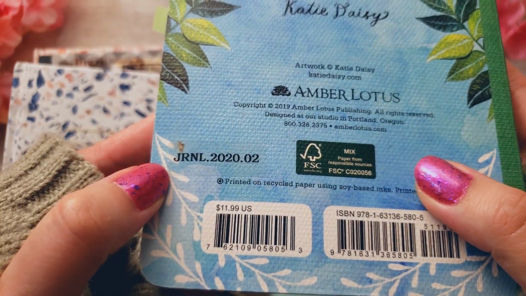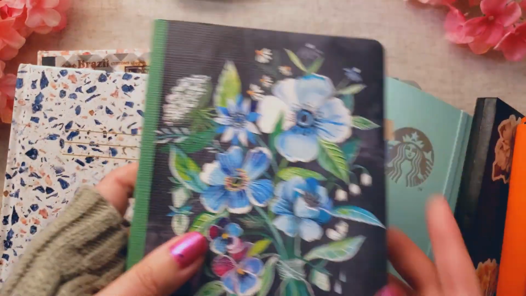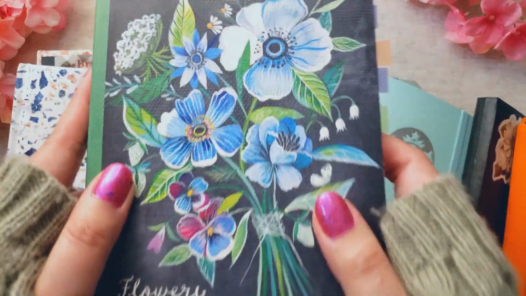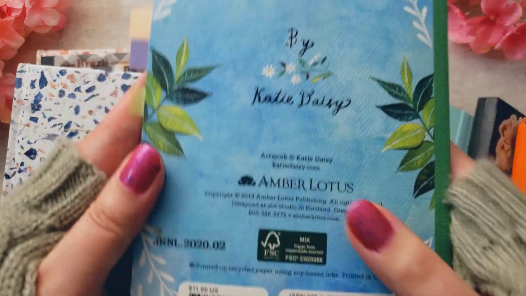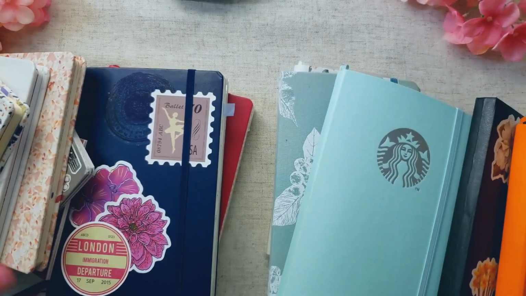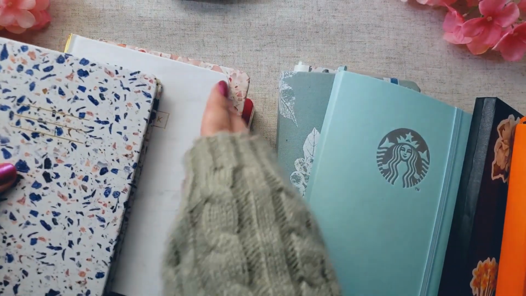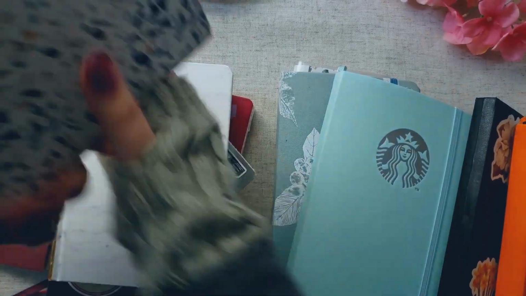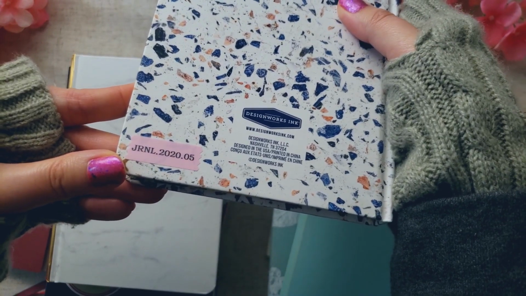And then after filling this journal, I have journal 2020-02. So now you know that this journal comes right after this one. And then after this journal, all you have to do now is look for journal 2020-03, which I believe is this one. Yep, there you go. So that just goes on and on. Let me see if I can find number 4. Is it this one? Yep. Number 5, there you go.